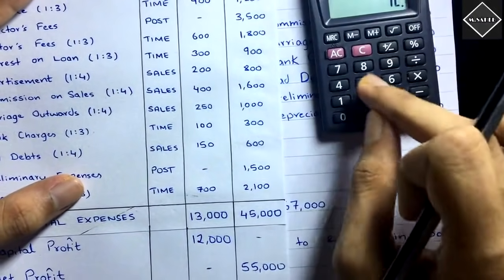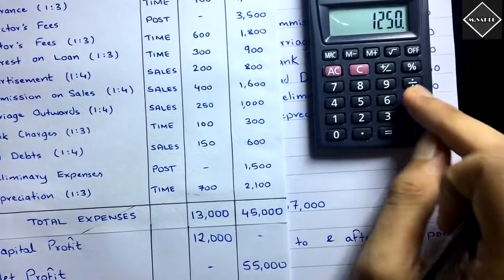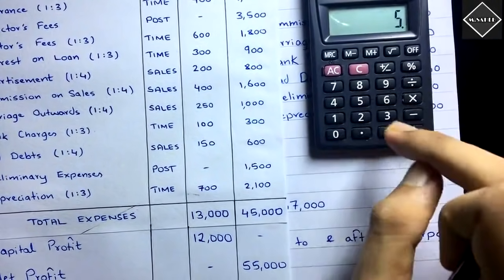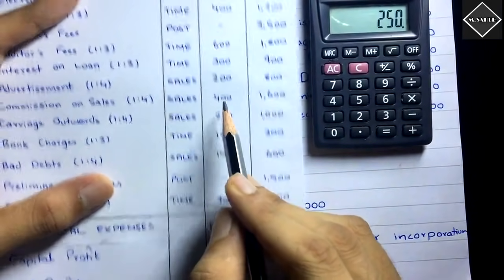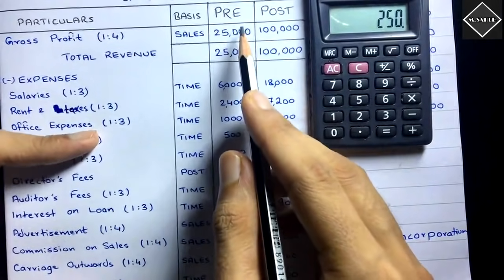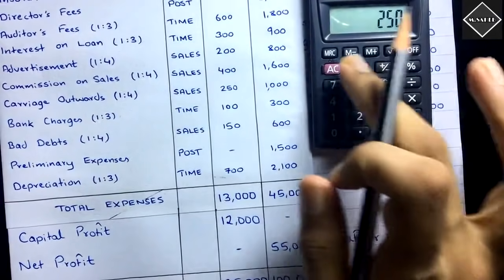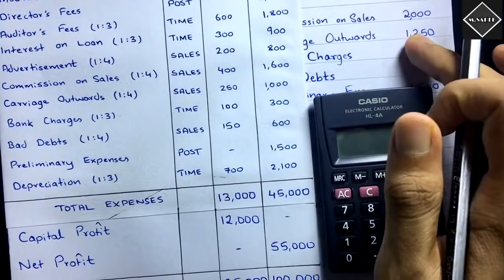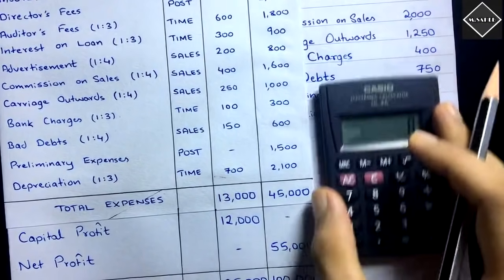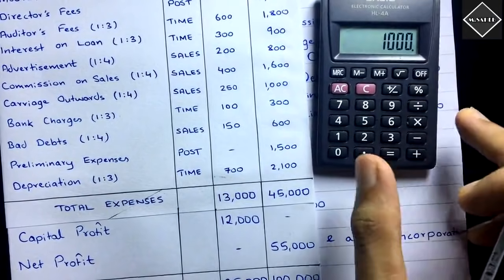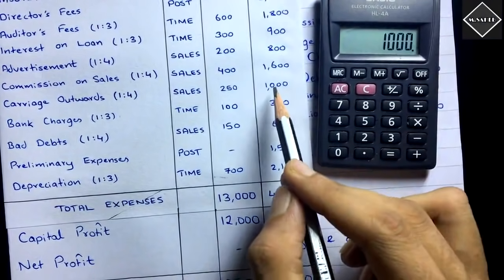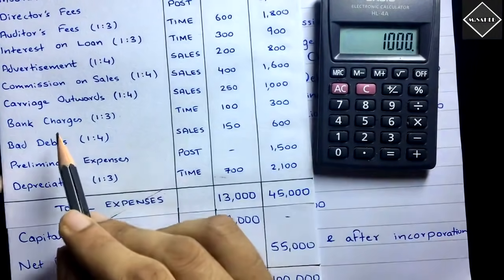So 1250, and what is the ratio? 1:4. So 1 divided by 5, that is equal to 250. So 250 will go to the pre-column. And then the remaining, see, 1250, what is the remaining? Remaining is 1000, isn't it? 1250 minus 250, then the remaining is 1000. So 1000 will go to the post column. Simple.